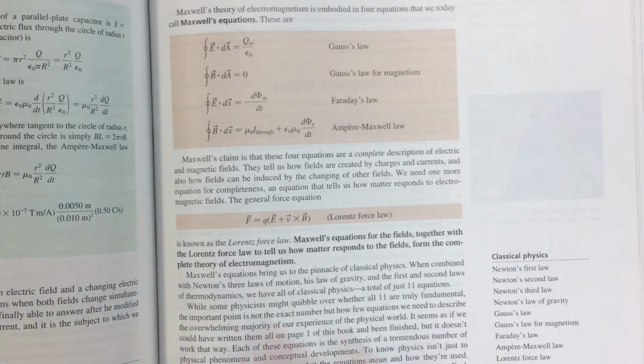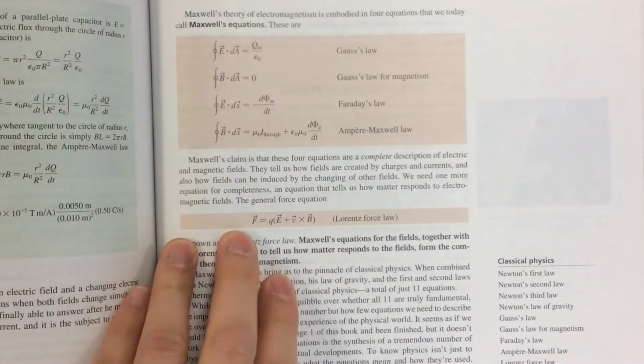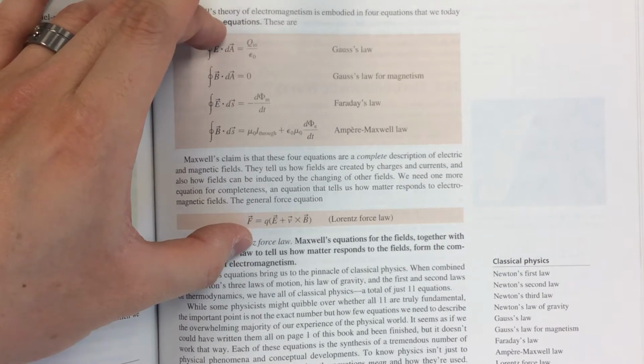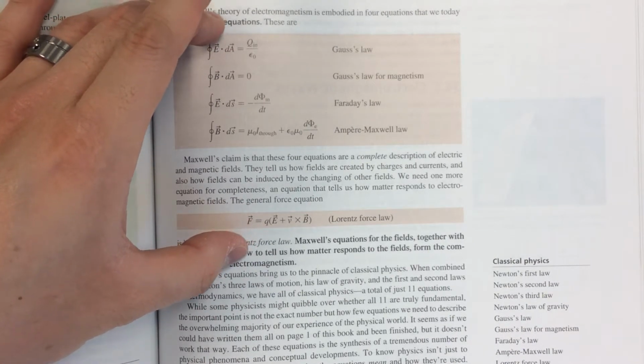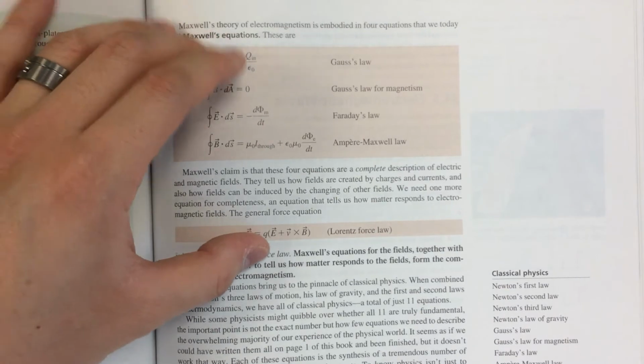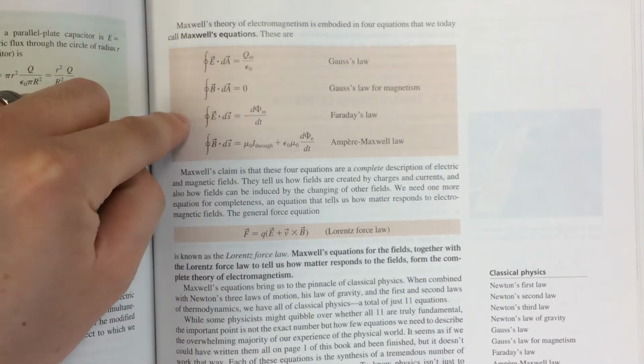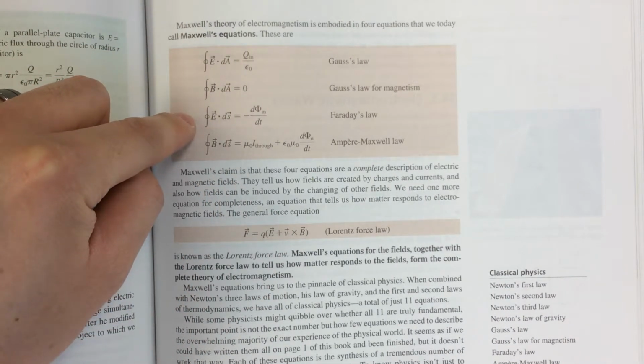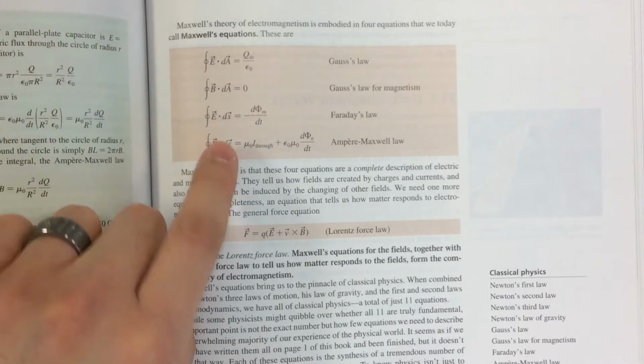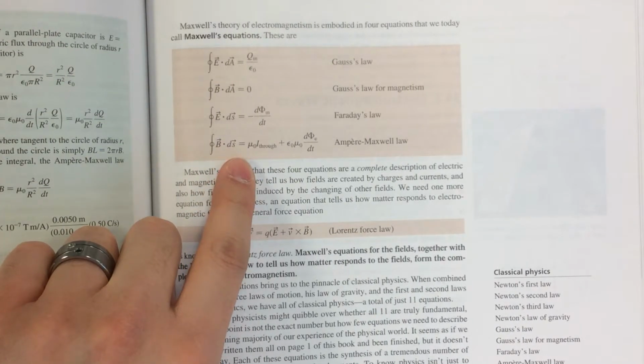Okay, so at this point we talked about all of these. I know this looks simple, or rather it's very concise, but there's a lot that goes into these. The Biot-Savart law is kind of hidden in Ampere's law. It's hidden in there because we said that the Biot-Savart law describes a moving charge creating a magnetic field.